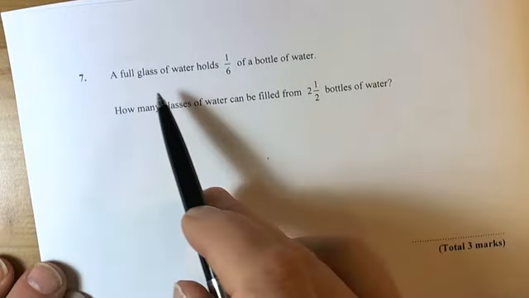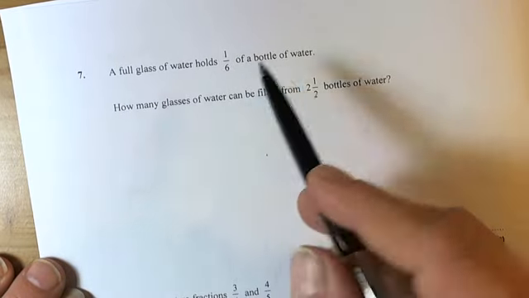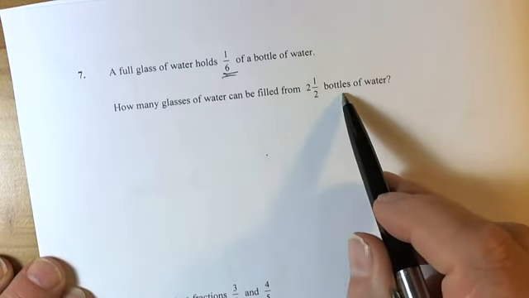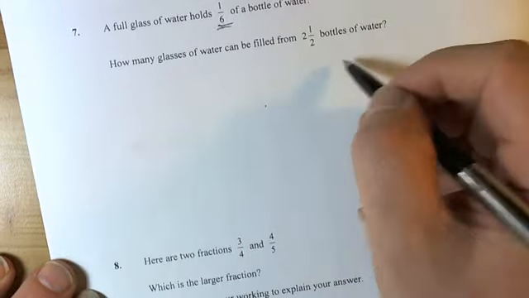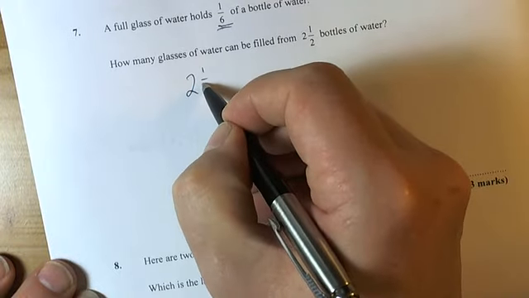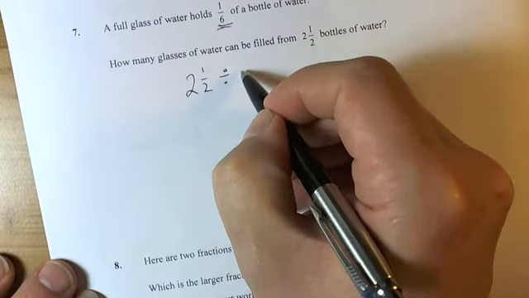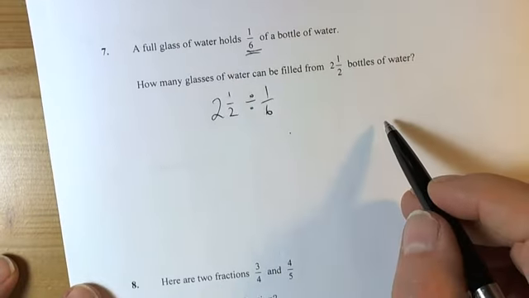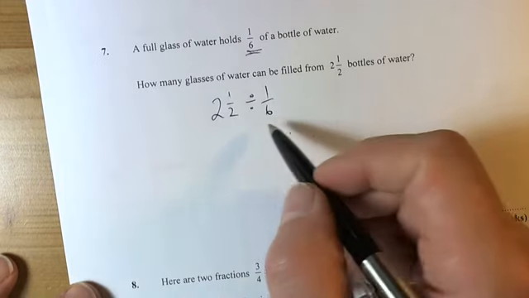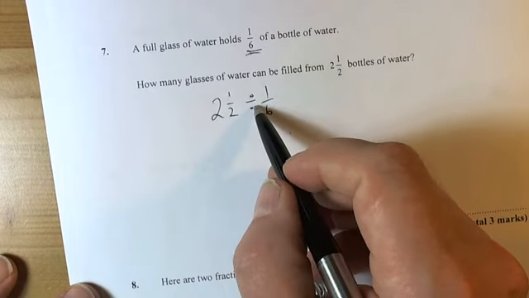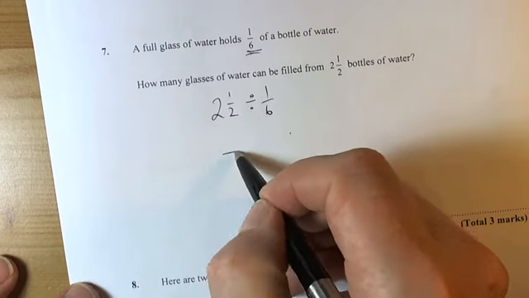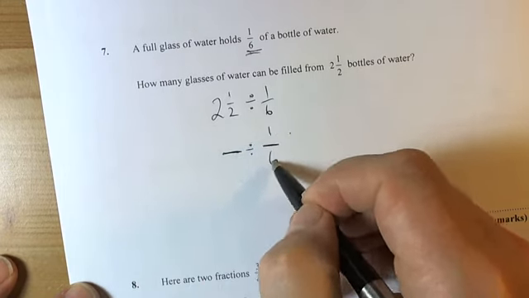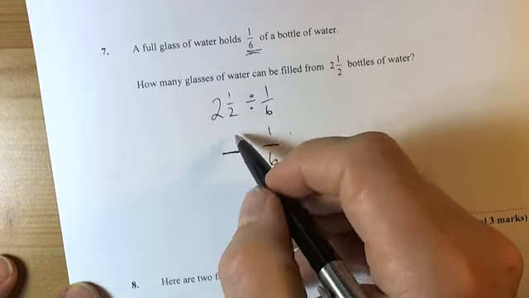So this question talks about a full glass of water holding 1/6 of a bottle, so that's important. And it says how many glasses of water can be filled from 2.5 bottles of water. Okay, so they're really saying 2.5 divided by 1/6. They want to see how many 6 go into there to work out the number of glasses that can be filled. Again, when we're dividing fractions, the way to do this is we need 2 fractions. Now this one's already a fraction, so that's no problem. But this one we turn into an improper fraction.